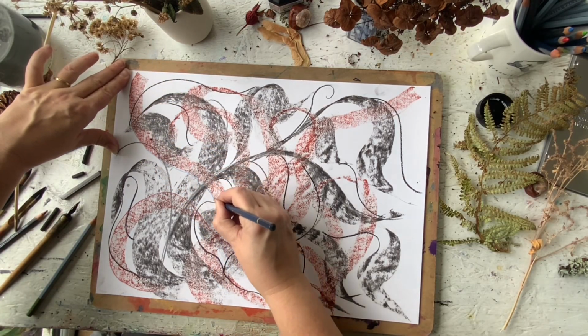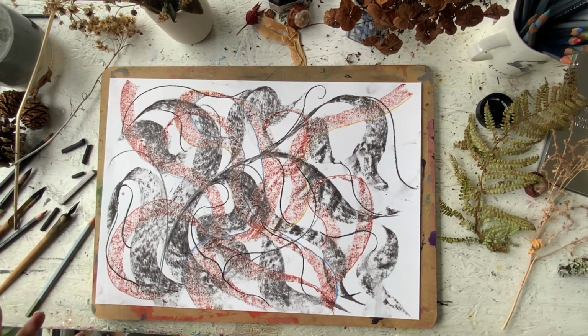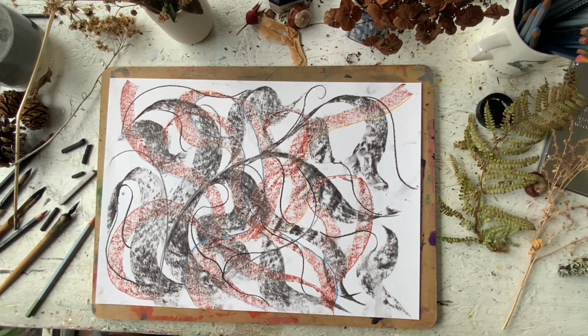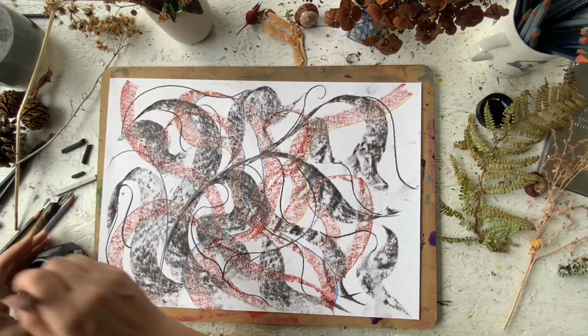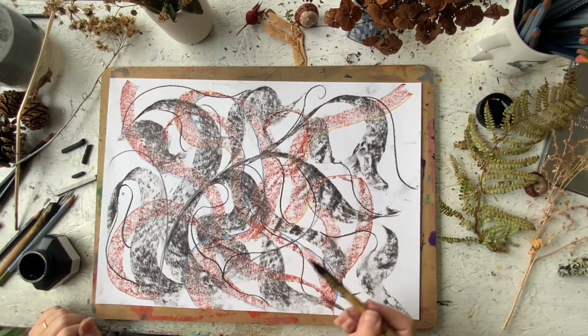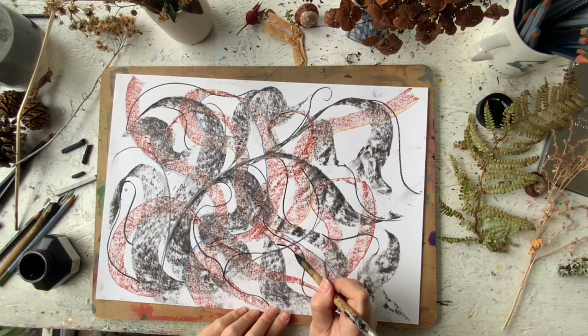Again, just following along one edge. So getting this interesting kind of squiggle effect. I'm wondering now what might happen if I add some ink and then water as well. So I think the ink will just do some little swirls.